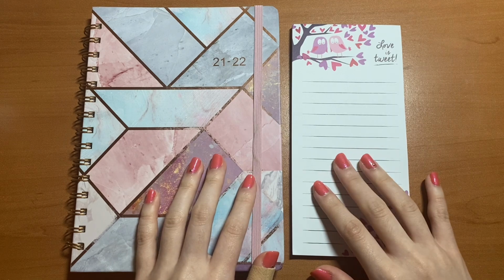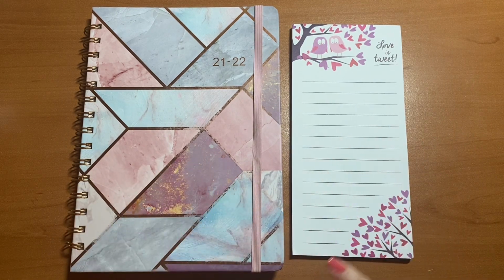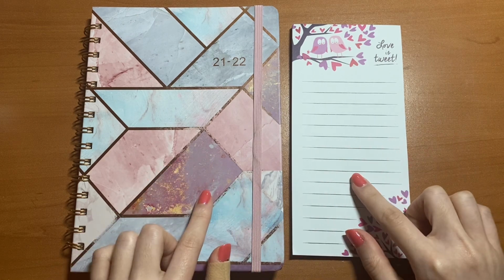I personally prefer a paper planner, as you can see here, to a digital one, but you can absolutely apply what I share today to other planning systems that you use.